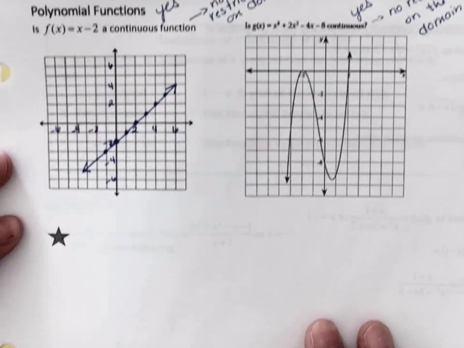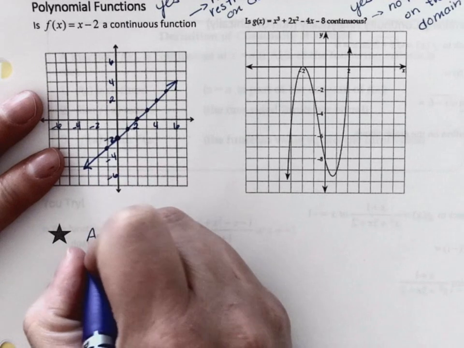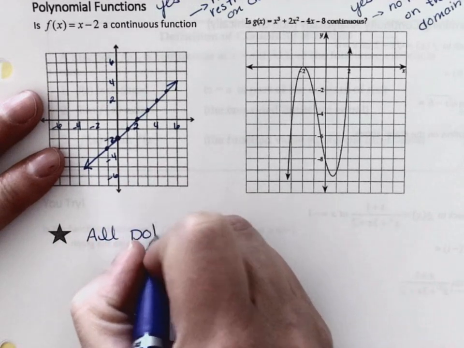Okay, so this little star on the page I put there to remind myself that we're just going to say that all polynomial functions.